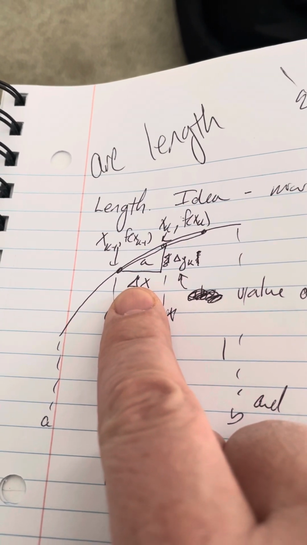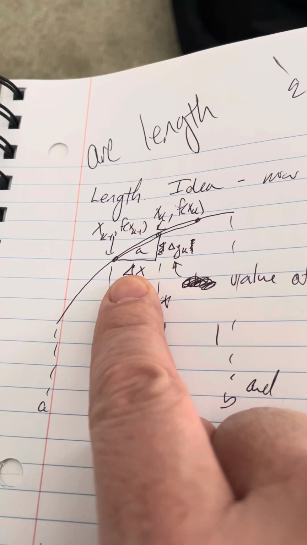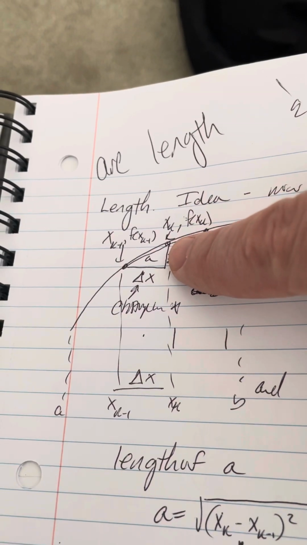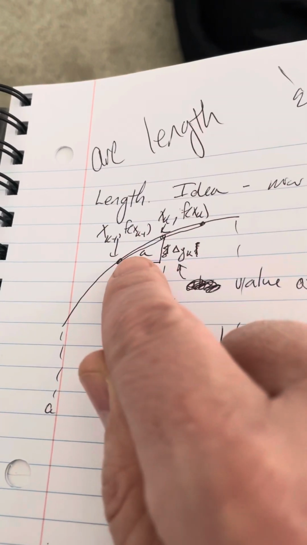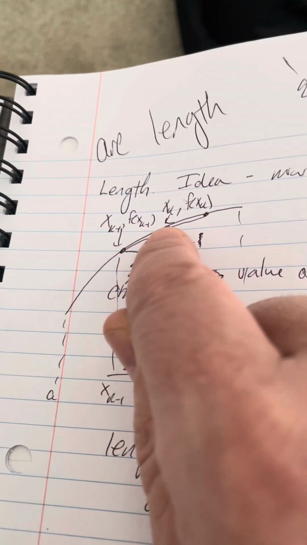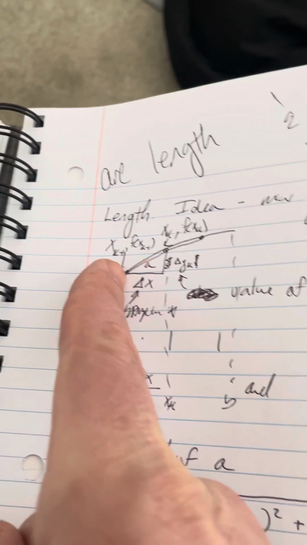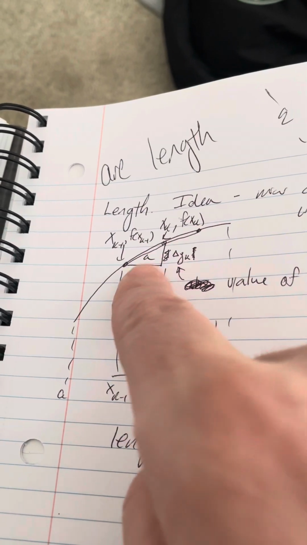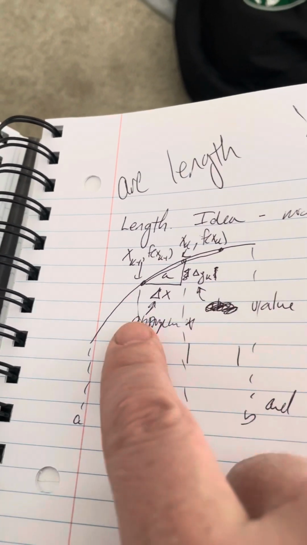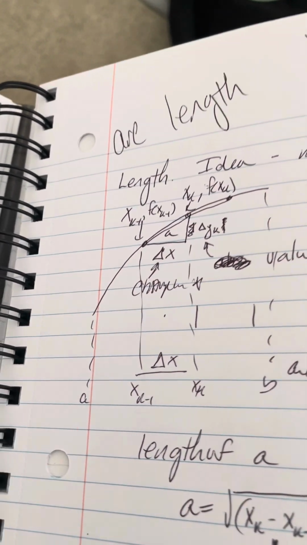It's going to be a regular sized interval, which means each one of the delta x's is the same. Delta y will change based on the function length. And what we're going to be using is a as our approximate of the length from this piece to this piece. So that distance is being approximated by a. So what we're going to be doing is a modification of the Pythagorean theorem, okay?